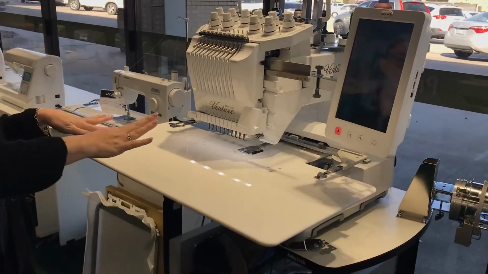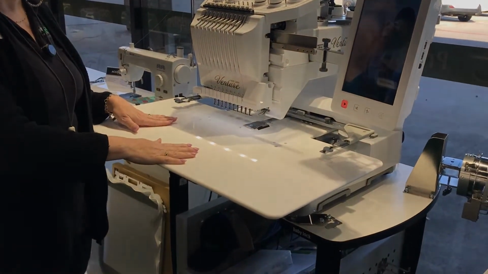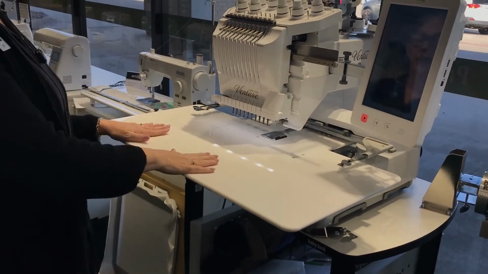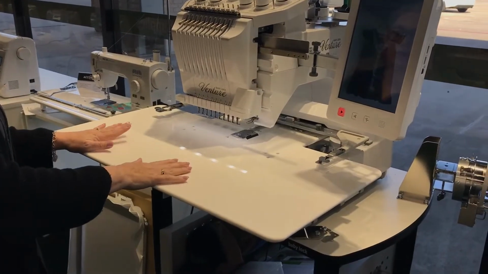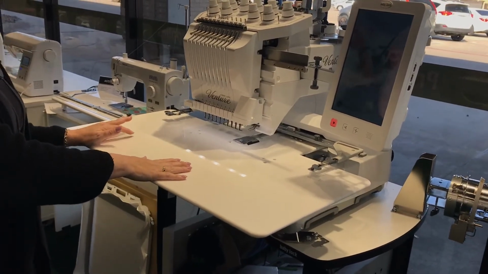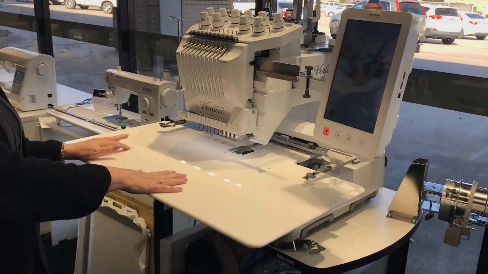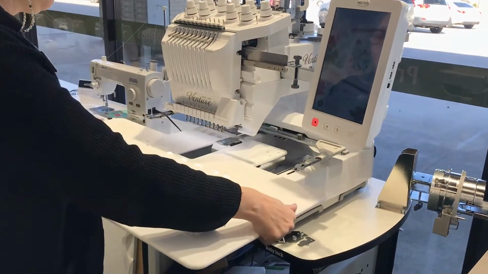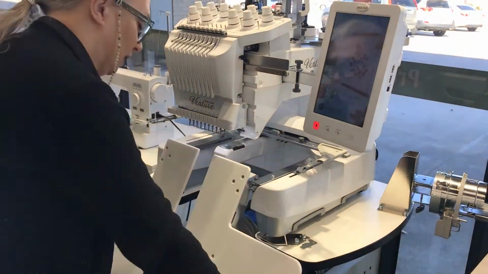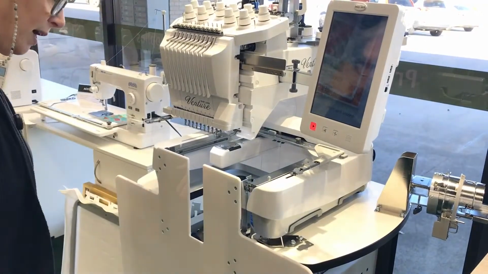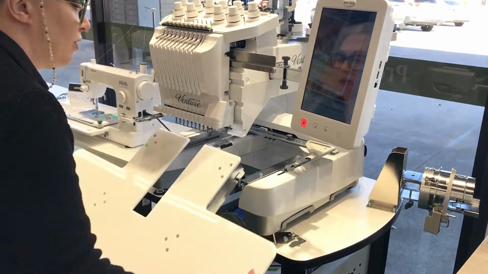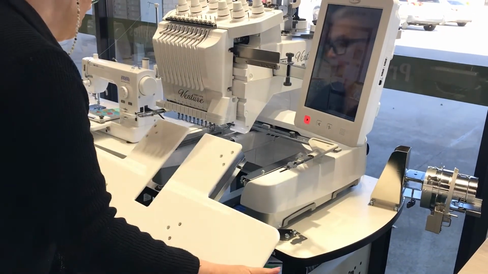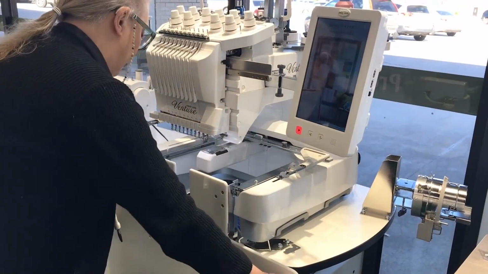We also happen to have the extension table on this machine, which is highly recommended. I think you're going to see why that's so wonderful. I'm going to take it off for a second so that you can see why we want it on there. This is an option you can add to your table. It can hang down to get it out of your way, or if you don't want it on there at all, you can take it off. I'm just going to let it hang down for right now.